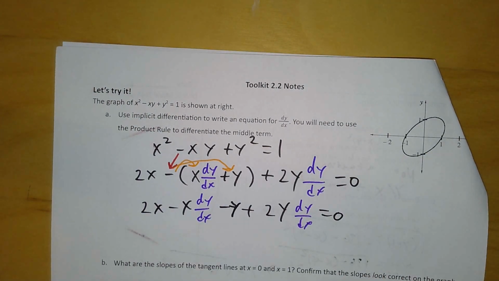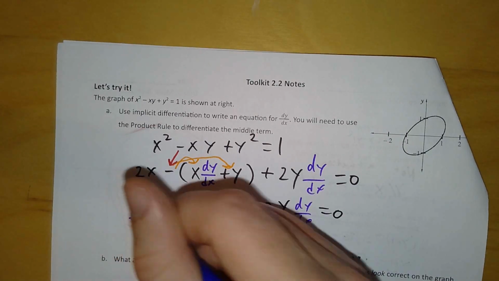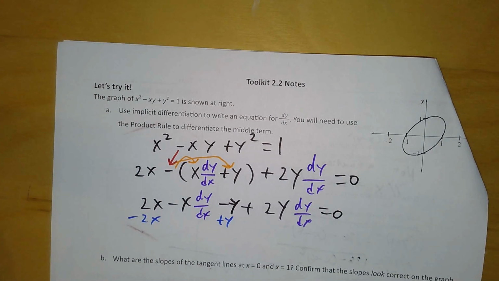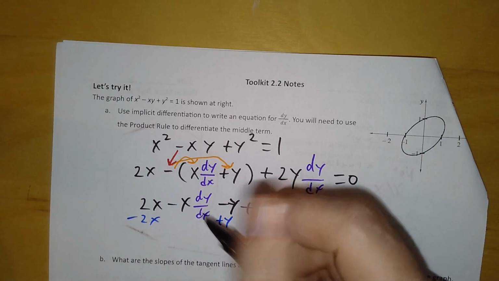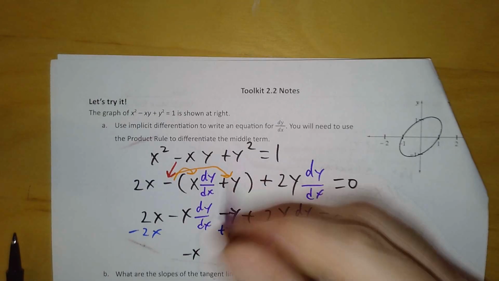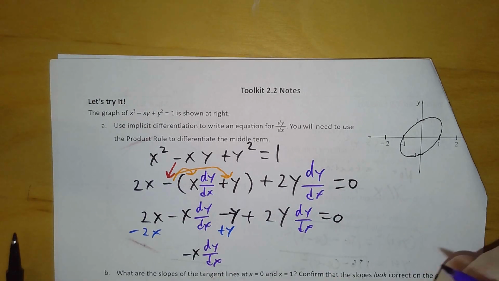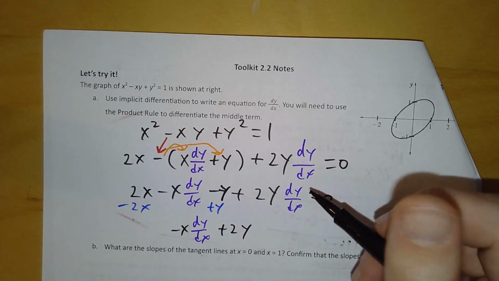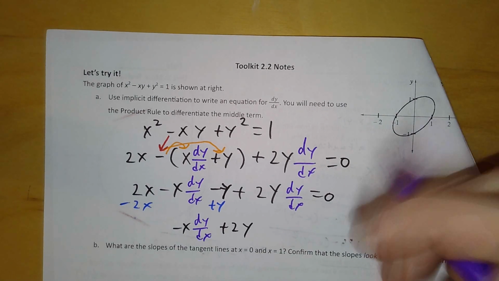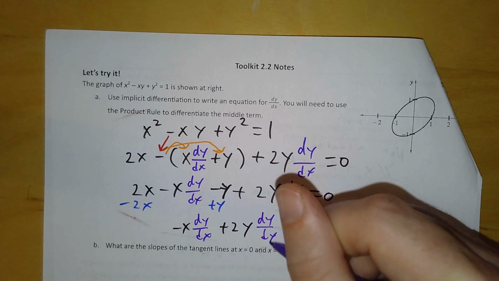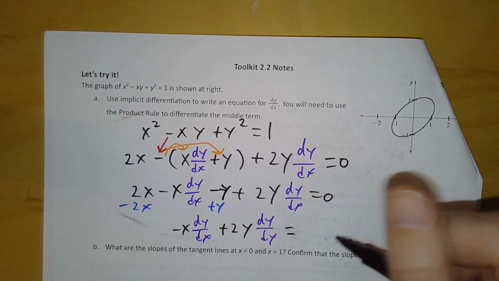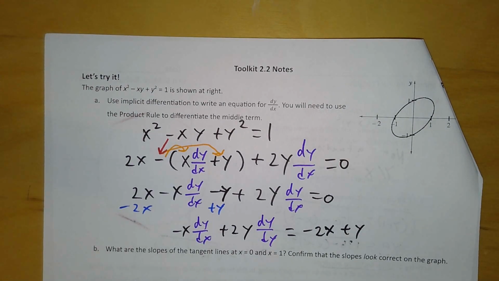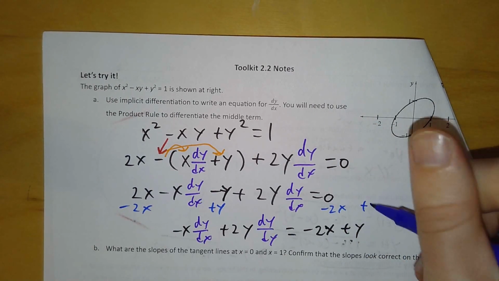Okay, we're going to move all the terms over that are not dy dx. We're going to move the minus 2x, and we're going to add this y. Okay, so we're going to have negative x dy dx plus 2y dy dx equals negative 2x plus y. So just to be clear what I did there, this is a minus 2x plus y, right? Whatever you do to the left, you do to the right.